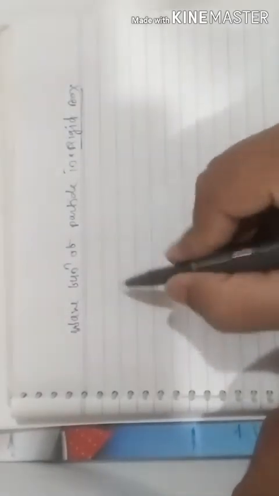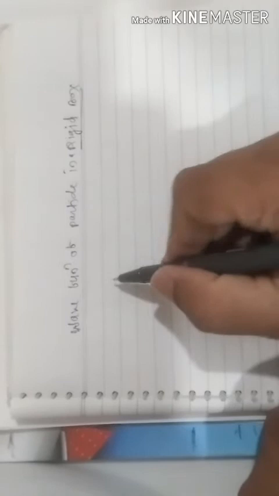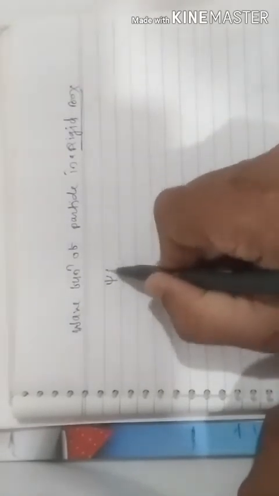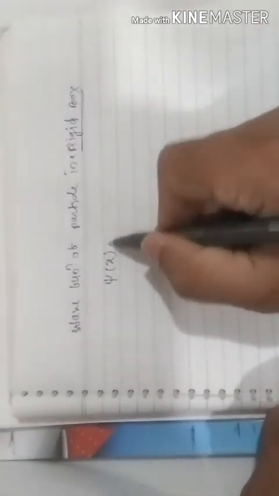We derived this when we applied the first boundary condition. This is the wave function associated with a particle inside a box, psi of x equals a sin kx.